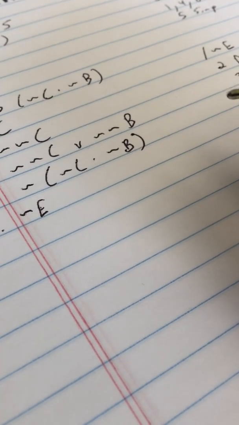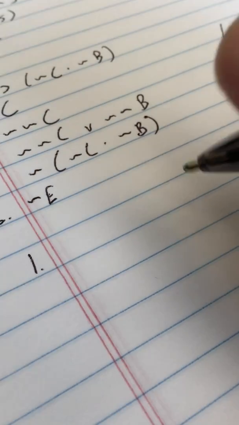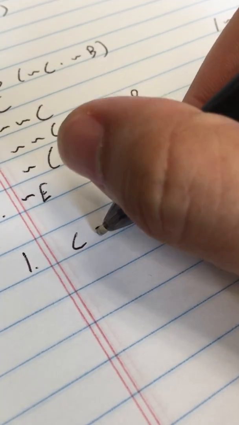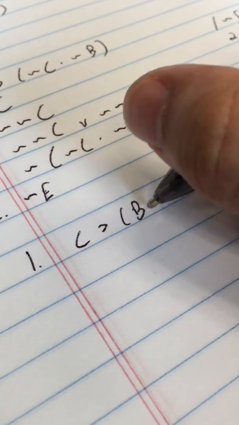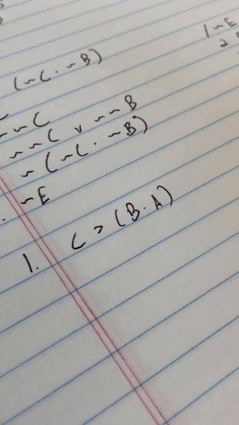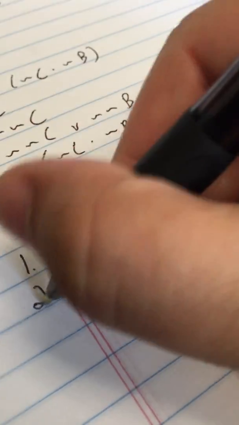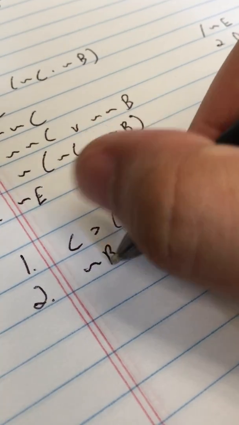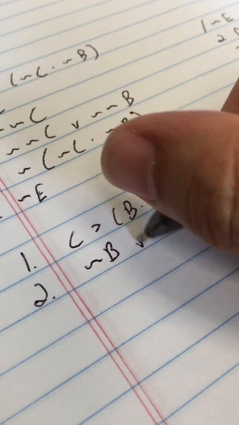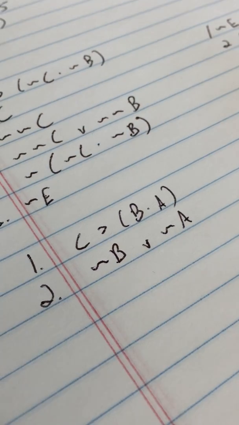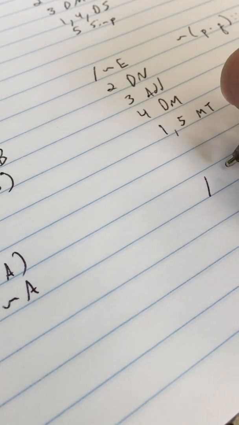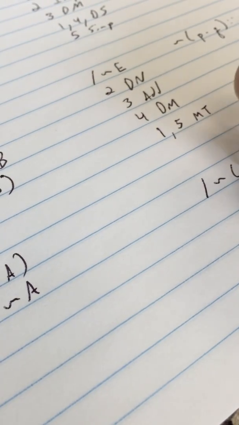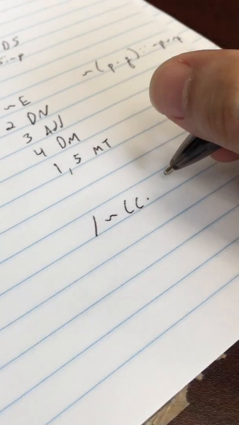Okay, let's try another proof. This one also has two premises to start off with. First, if C, then B and A. Next, not B or not A. And then finally, the conclusion I'm supposed to have here is not C and D.